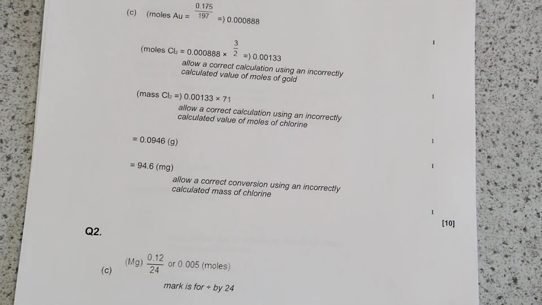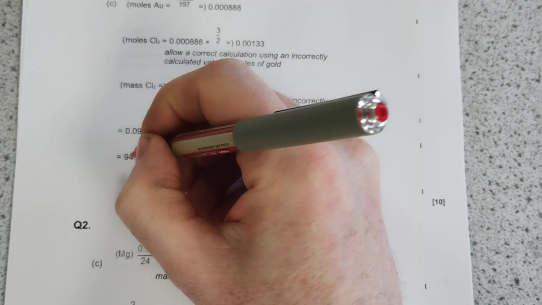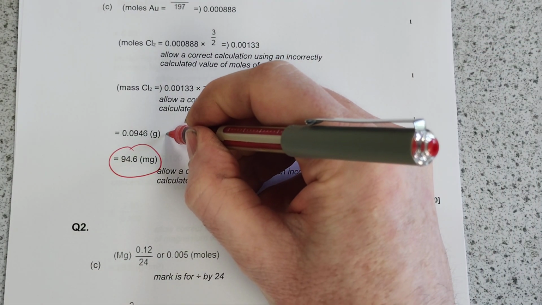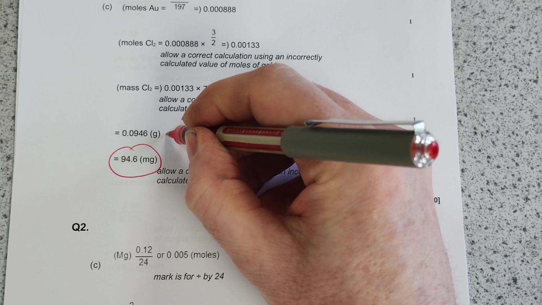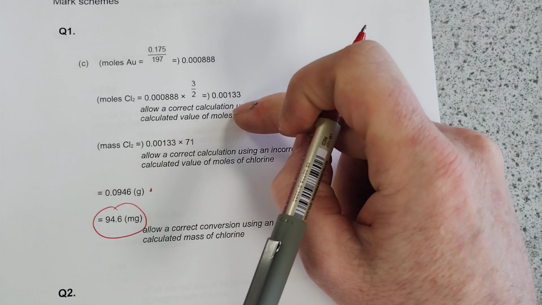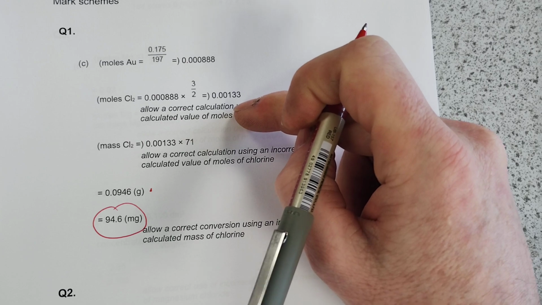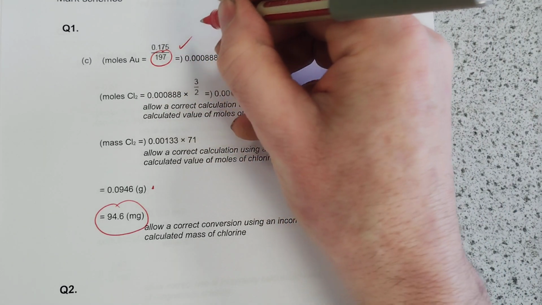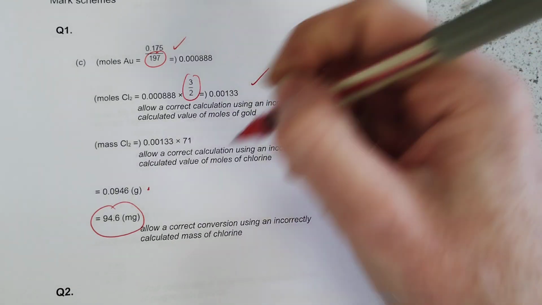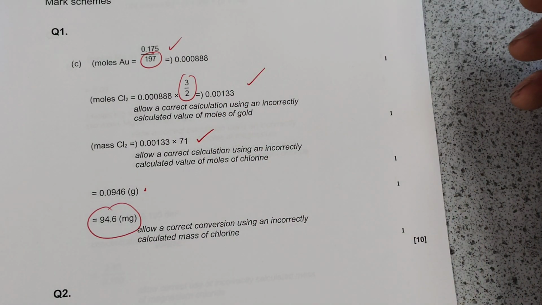Let's just check the answers. I'll just go straight to there, 94.6. Notice that this would have got me 4 marks for just doing it in grams. The point I want to show you is, just by doing any of these steps, you're going to get marks. Dividing by the MR, 1 mark. Doing 3:2 ratio, 1 mark. Timesing by the MR of the other thing, 1 mark.